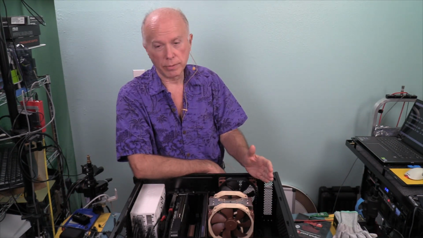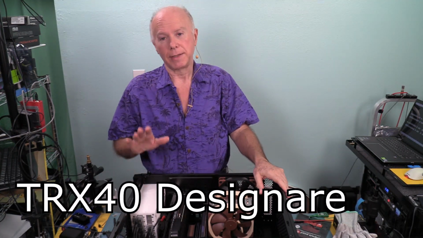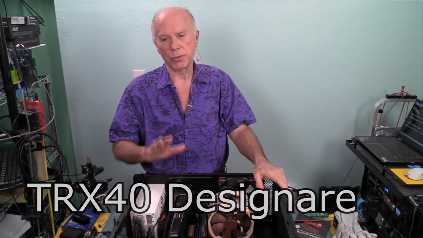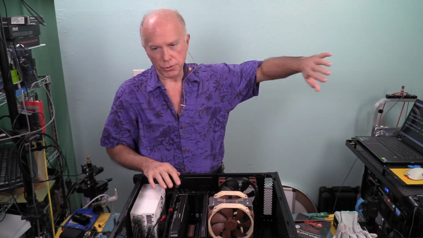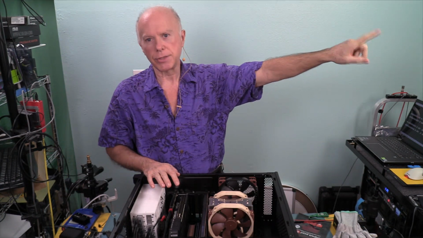Can I put a dual adapter on this motherboard? No. Can I put a quad adapter on this motherboard? No. You don't have the lanes. You don't have the resources. You don't have the PCI Express resources. That's why we talk about the Gigabyte TRX40 Designare. The TRX40 chipset has the resources you guys want to do the things you're trying to do that you can't do on that chipset. So that's the first motherboard.